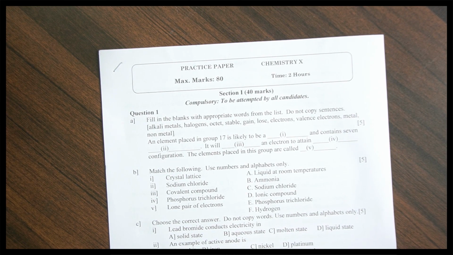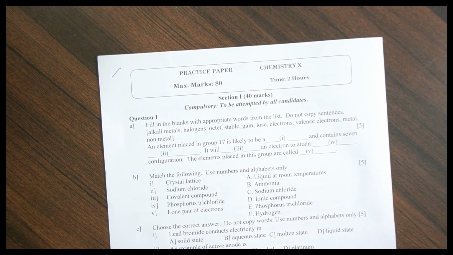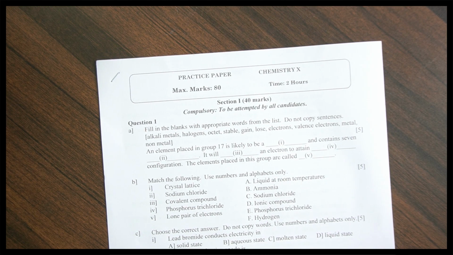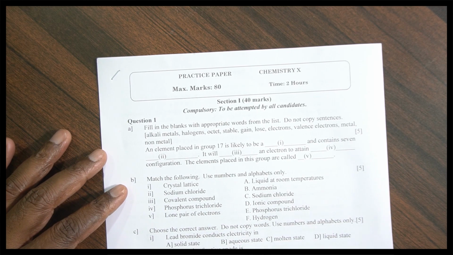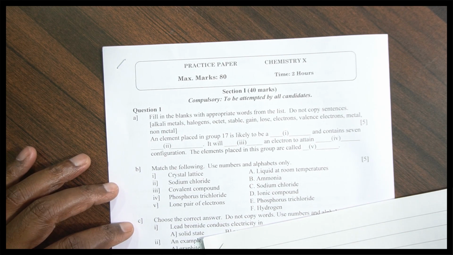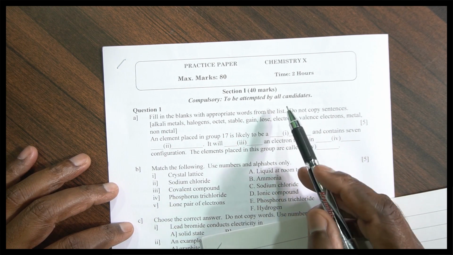In this video, we are going to see how we can solve a question paper on ICSE Chemistry Class 10. So I have a practice paper for you, and you can see the questions, and I will also show how we will write the answers to these questions.